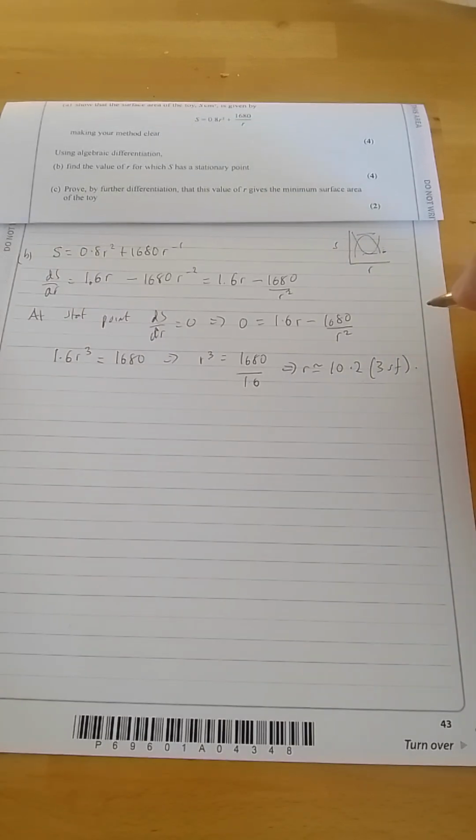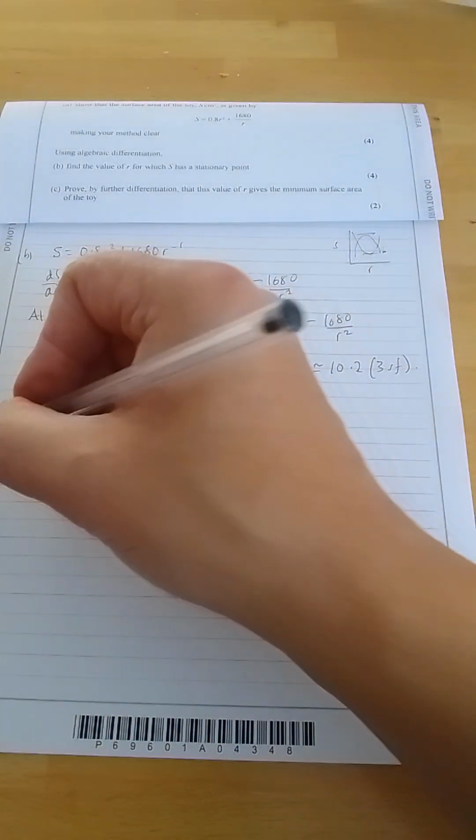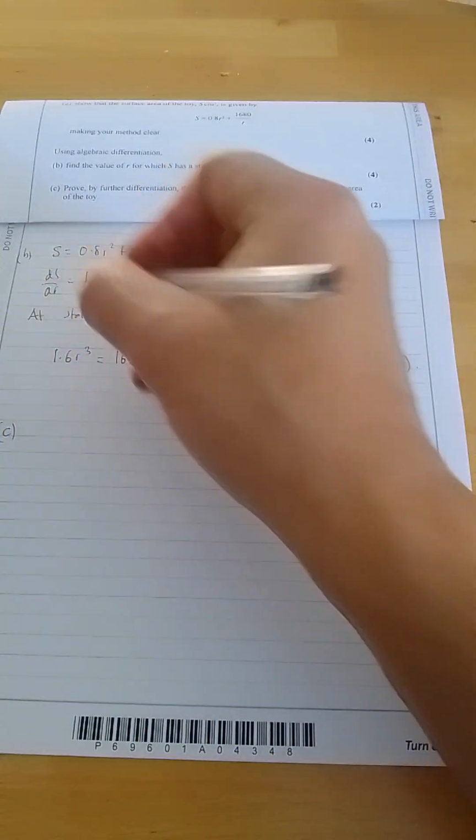Okay, now the next part: prove by further differentiation that the value of r gives a minimum surface area. Remember, we were looking at drawing a graph, and we know that at the stationary point the gradient is 0, so it could be a maximum or a minimum. Both of them would have a gradient of 0. The way that we can tell is by using the second derivative. So for part C, we're going to differentiate again.